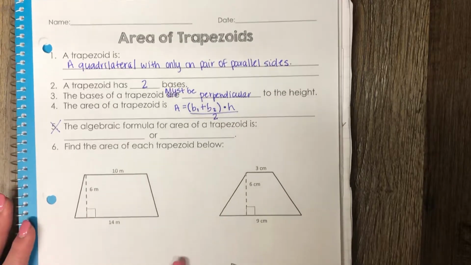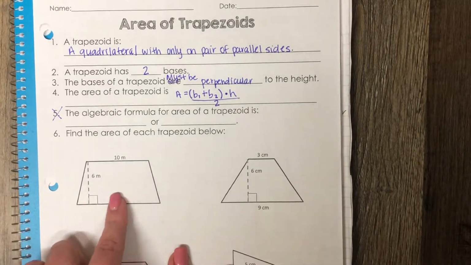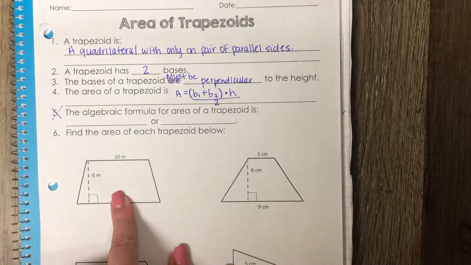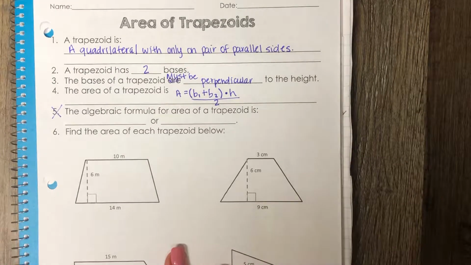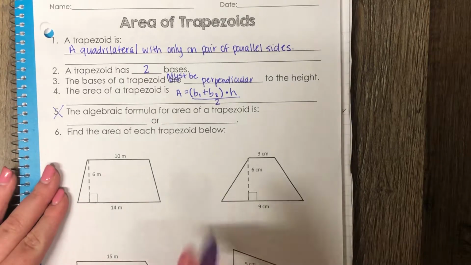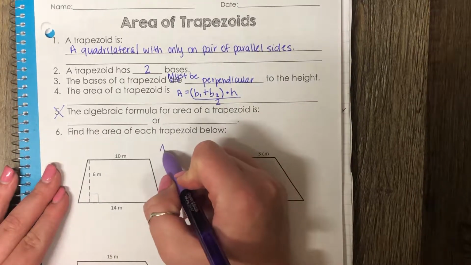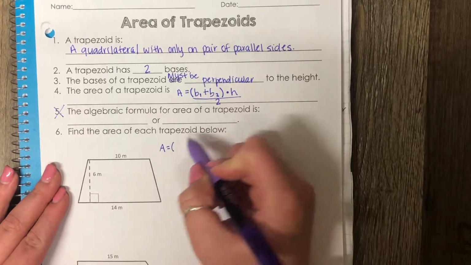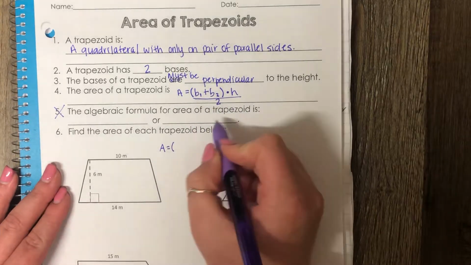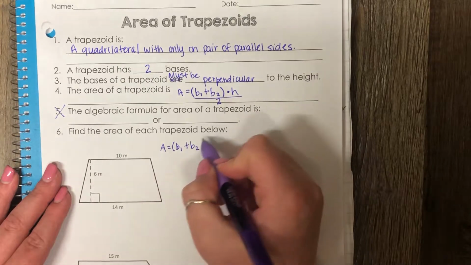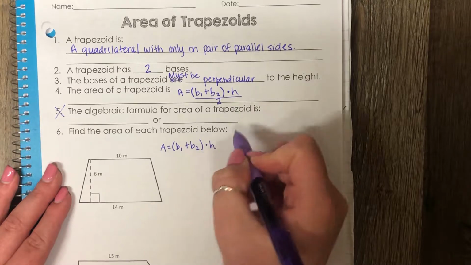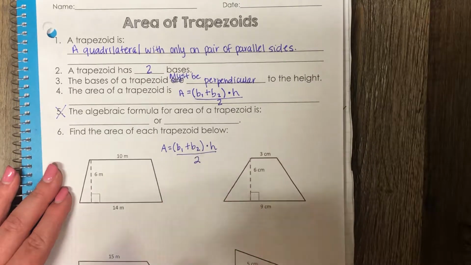Okay, and we're going to skip number 5. So we're going to go straight to the examples. So looking at this first example, we do have a trapezoid, so we should automatically know what our formula is based on number 4. And remember, I always want you to write the formula for every shape you're finding the area for. So the first step is to write the formula. So area equals parenthesis, and write it exactly how we have it up here. B1 plus B2 times height divide by 2.